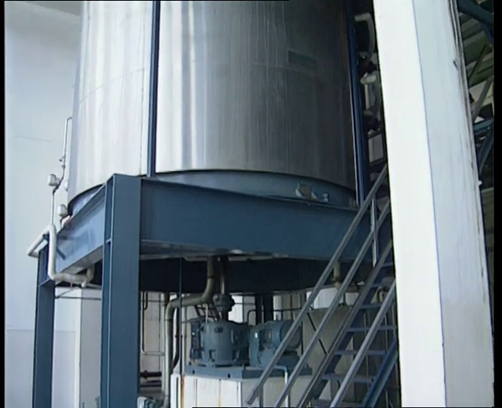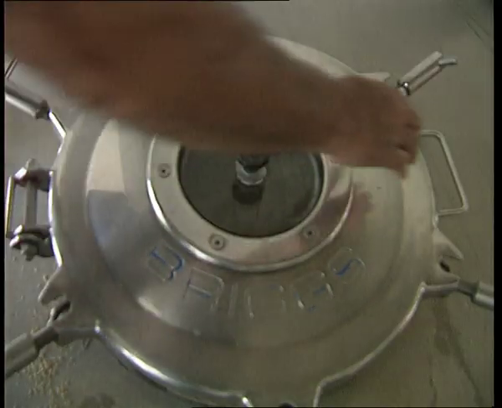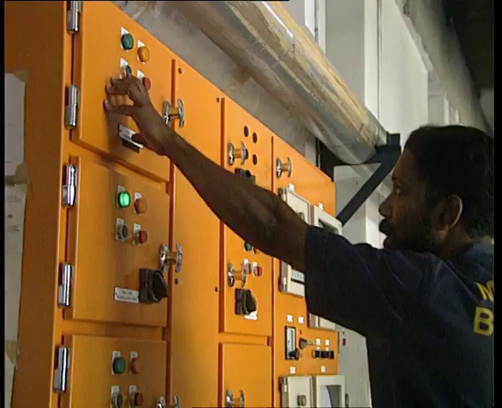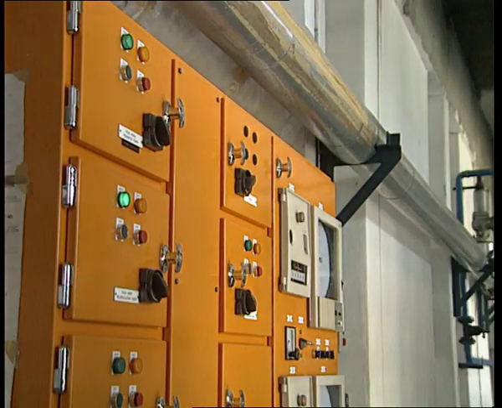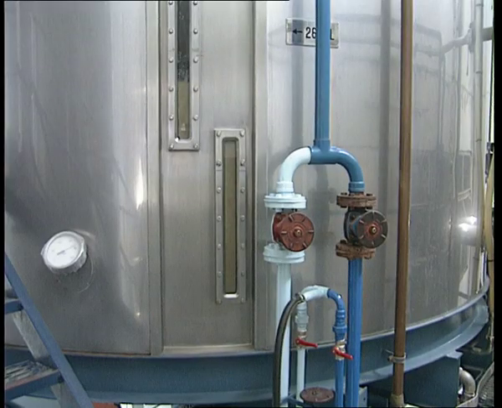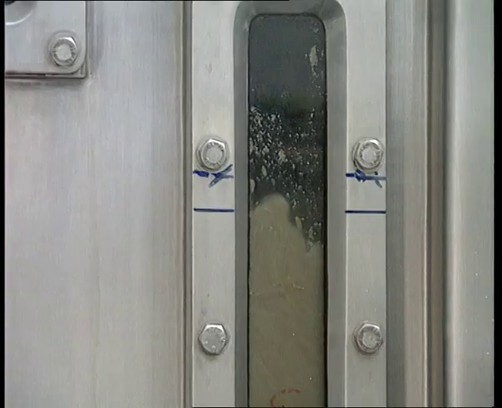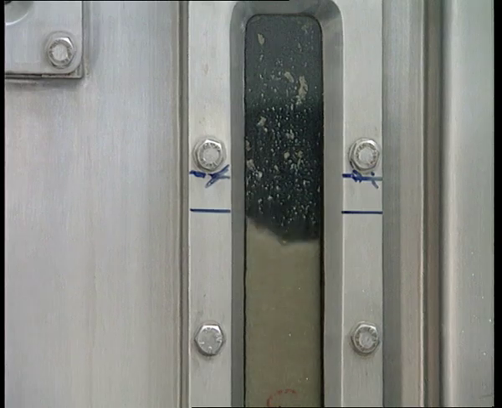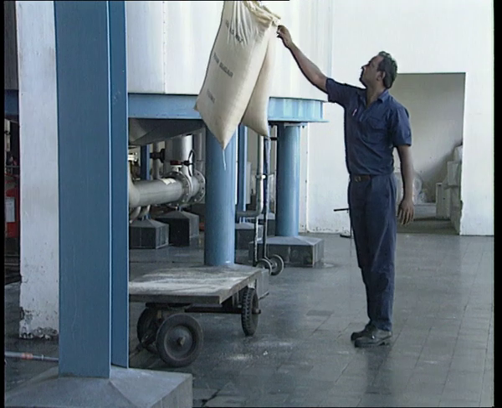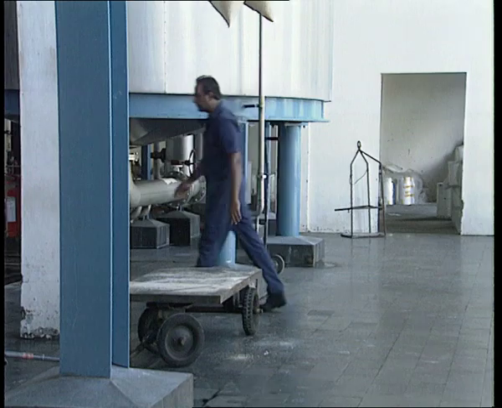After crushing, the malt is sent to a mash conversion vessel heated at different temperatures. Everything is monitored by automatic controls. This process converts the starch into fermentable sugars, mainly maltose. After mashing, the whole mash is transferred into another tank for filtration, that is, separation of wort from used malt grains. This process is known as wort filtration.